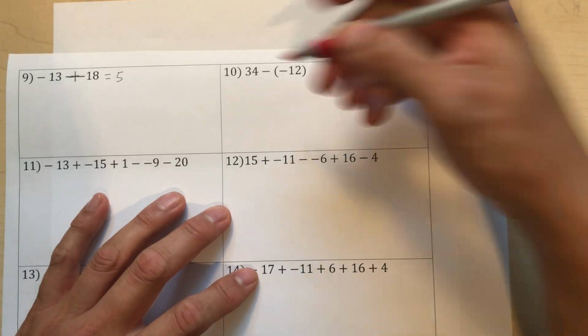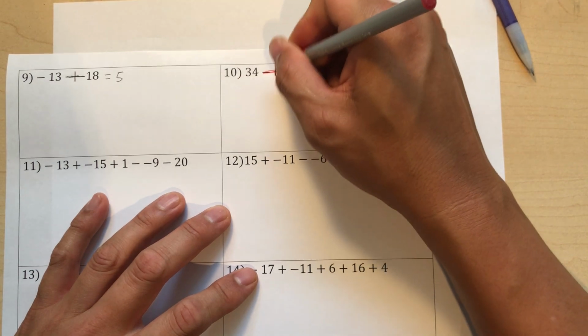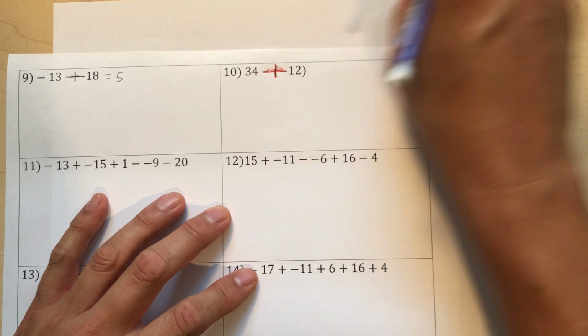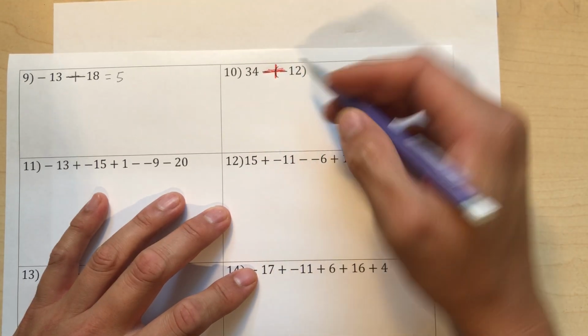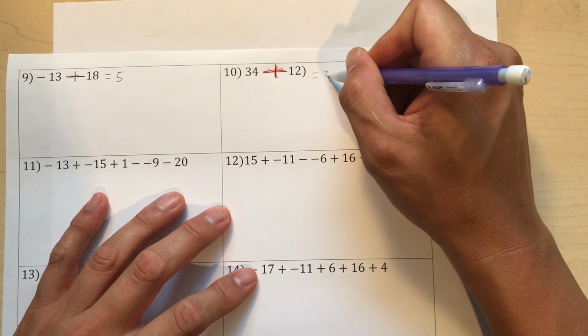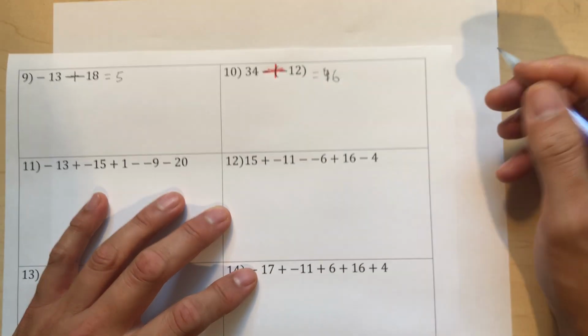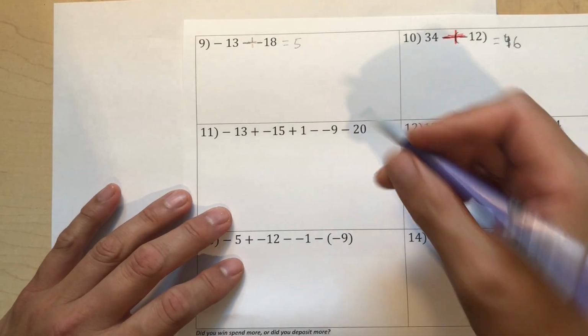Same thing here. You could use a pen if you want to. Again, there are no numbers in between, so you can do this, okay? So you have 34, and then you can deposit 12 more. The answer is going to be 46. My bad, 46.